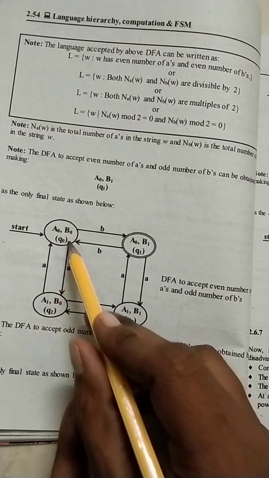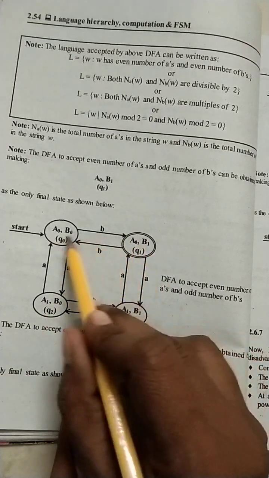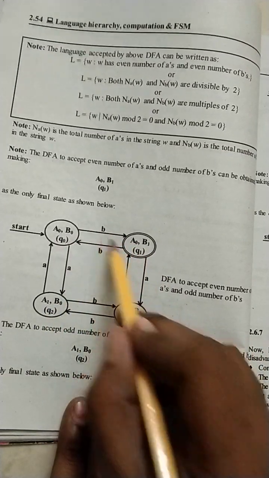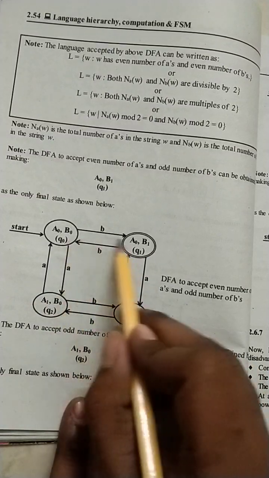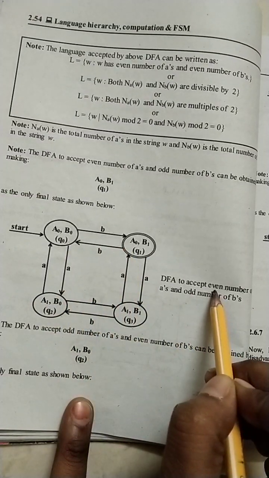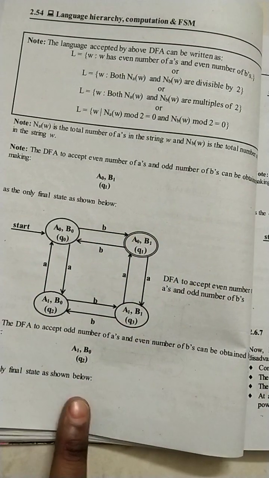So you can remember based on the number of transitions. Here only one transition of B, so it is an odd number of B, and 2 transitions of A or 0 transitions of A, so we call it an even number of A. So this is one of the important questions in DFA problems.